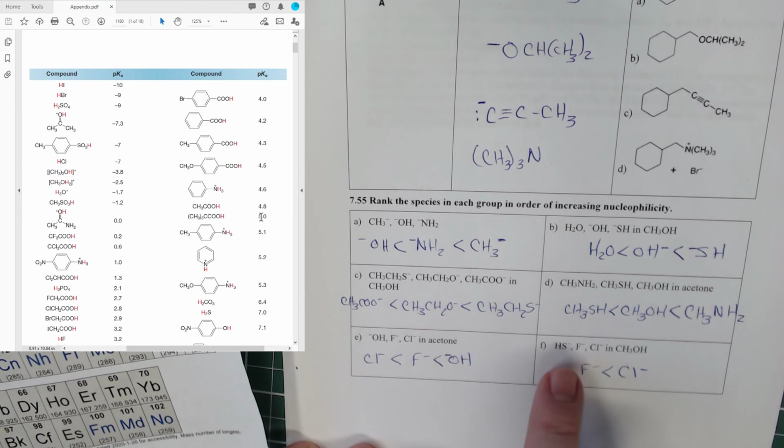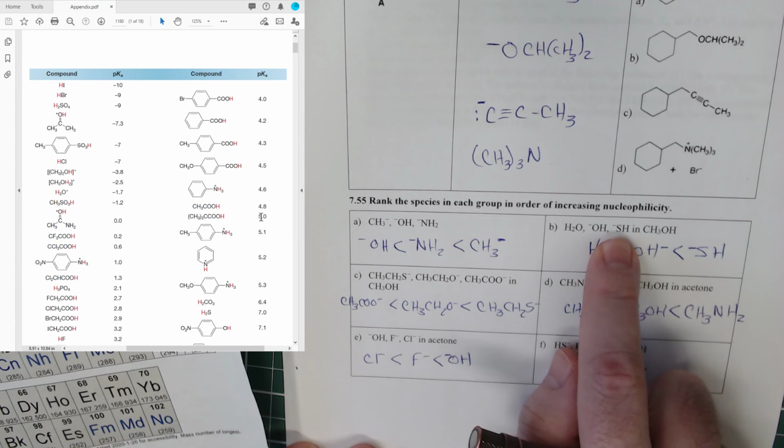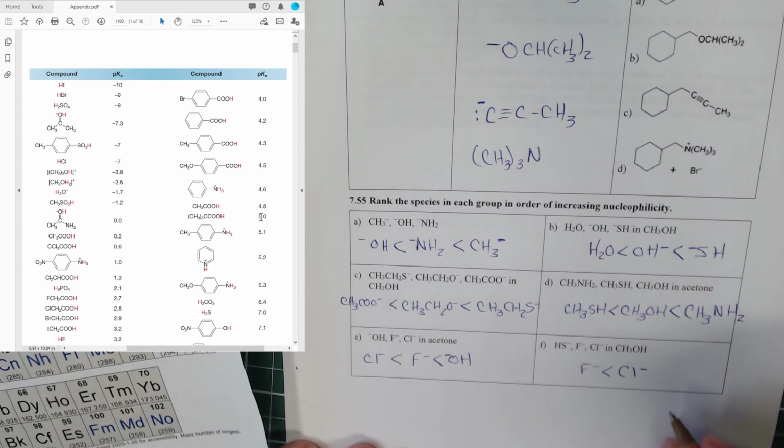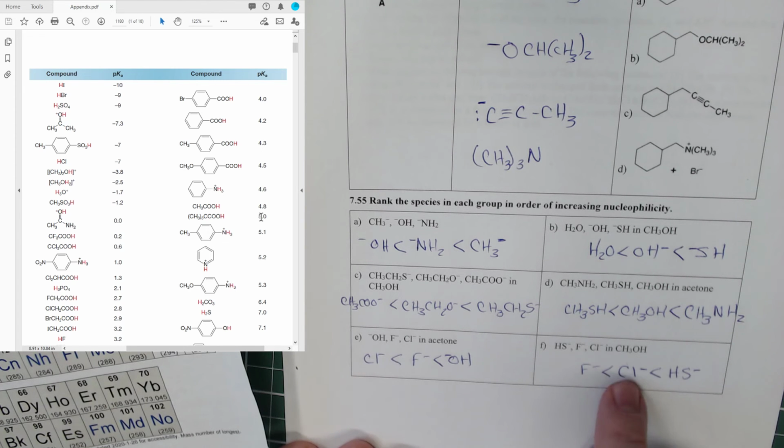Now we want to compare HS minus with Cl minus. So HS minus is the same as minus SH. It's just a different way of writing it. All right, and we will find that as we go from right to left, it will get more basic. So the HS minus will be a better nucleophile than the chloride anion.